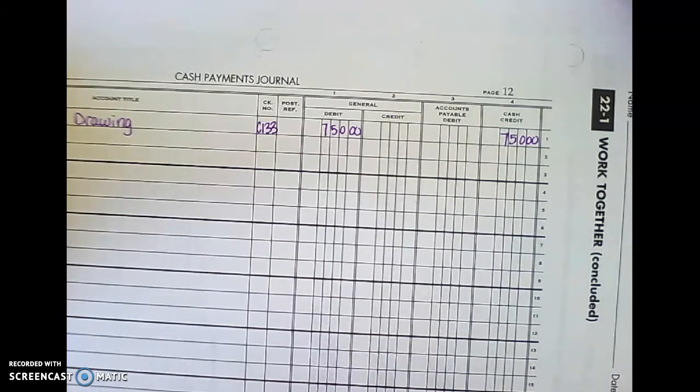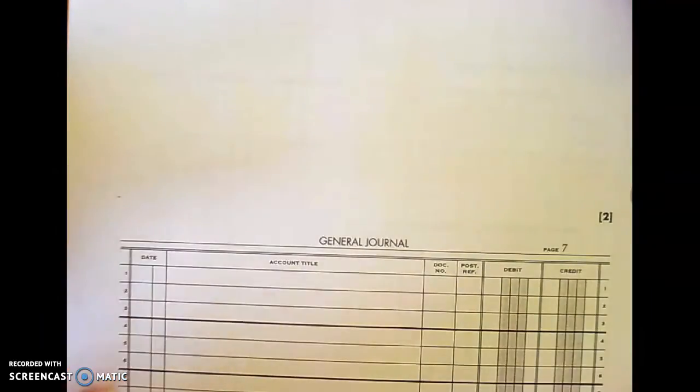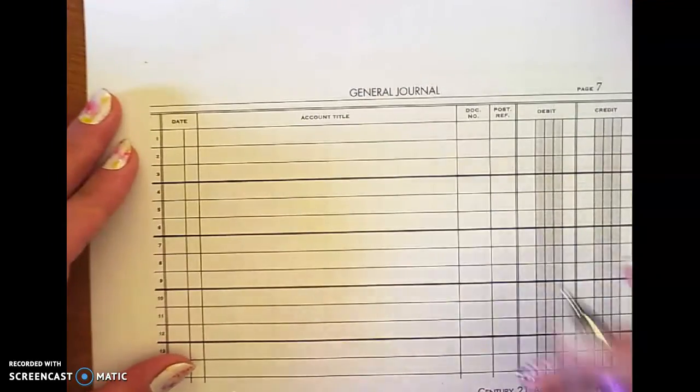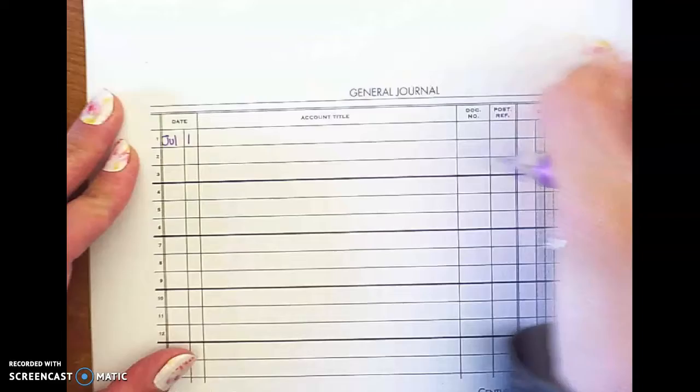The next one, on July 1st, Maxine Geeson, partner, withdrew office supplies for personal use, memorandum 23. So as we said before, and we did this like a year and a half ago, you can withdraw other things out of a business besides cash. It is just that cash is the most common thing that someone is going to withdraw from the business.